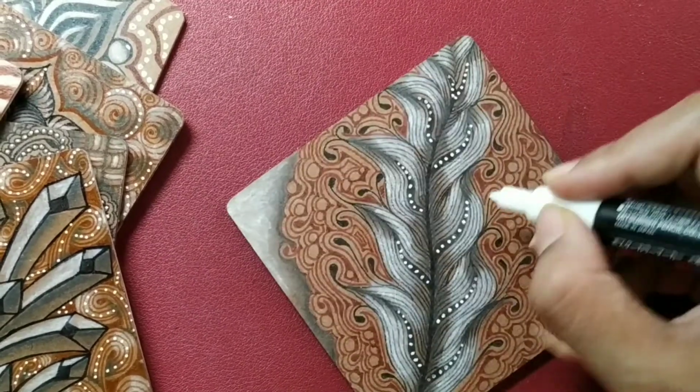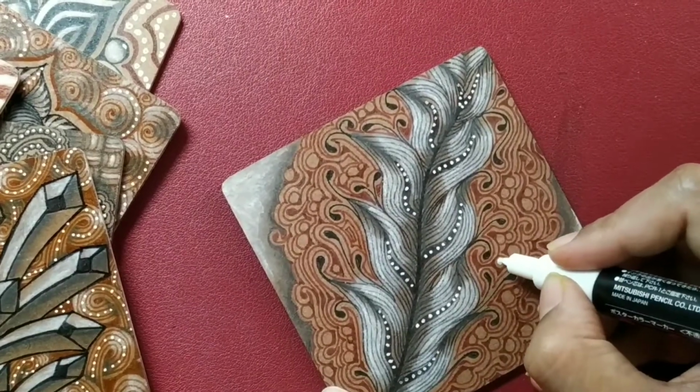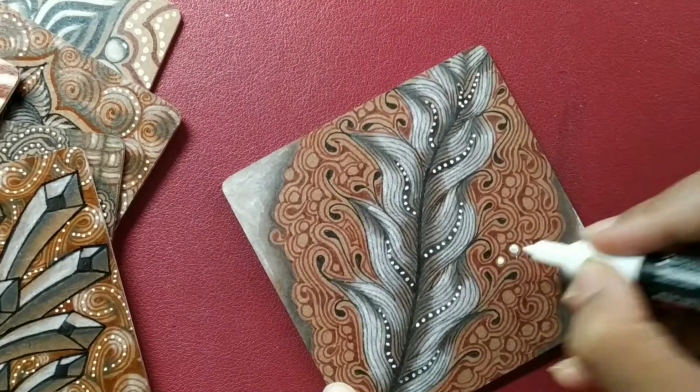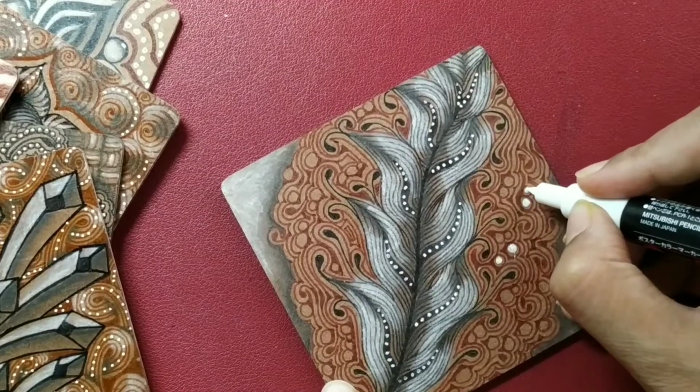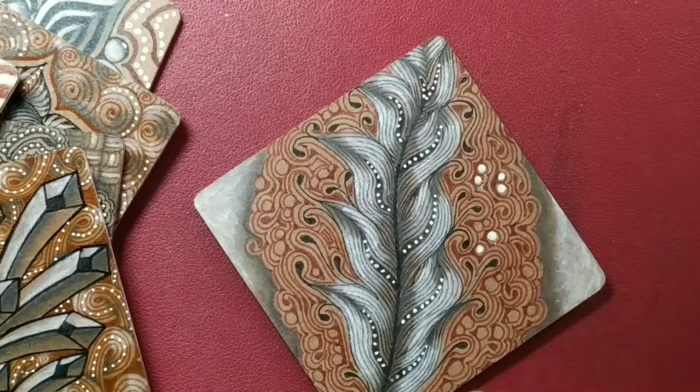So done with that. Now let us add some dots inside our orbs. There are a couple of them here, so you may not add to all, right?